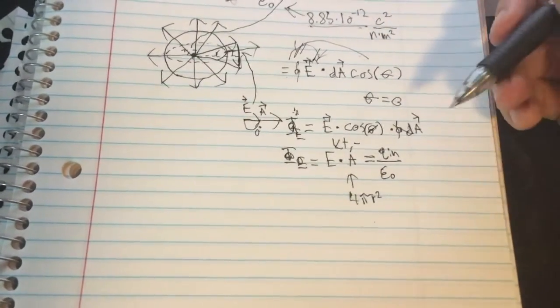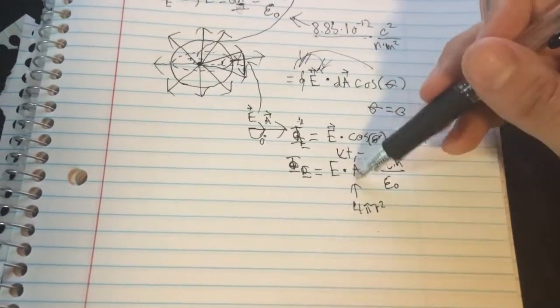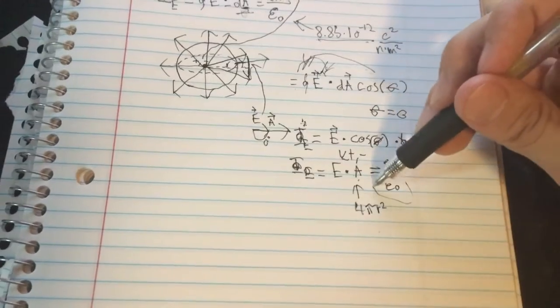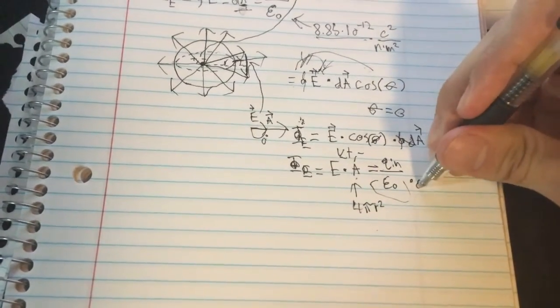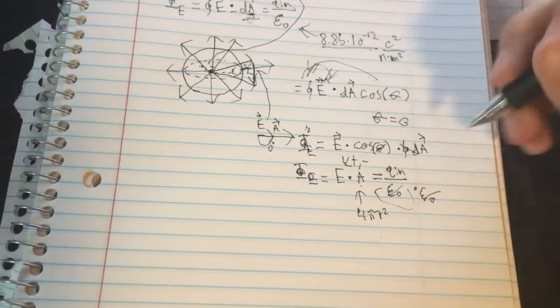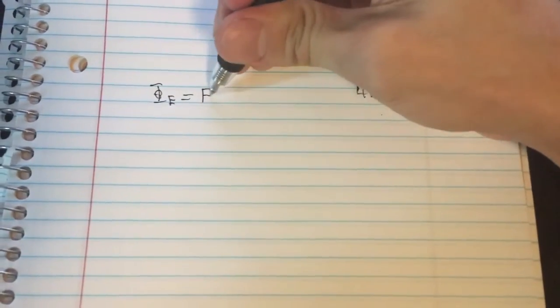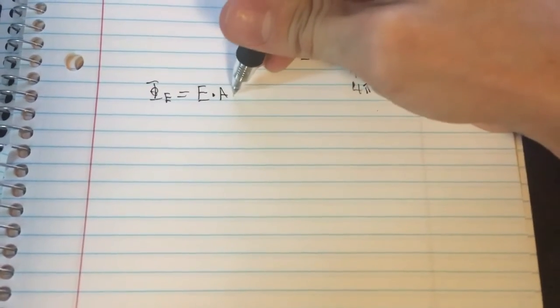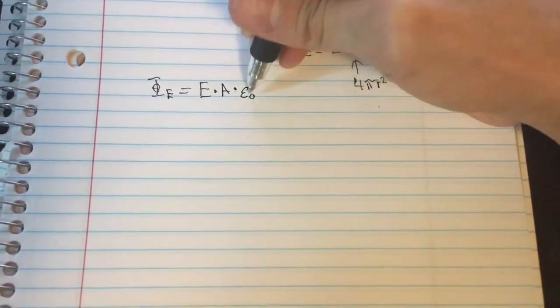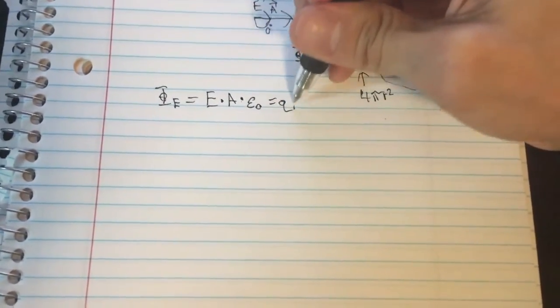Well, we know our permeability constant, we know our E, we know our A, so let's just bring this to the side. Let's multiply by permeability. So we end up finding that in this Gauss's law equation the electric flux is equal to E times A times permeability is equal to the charge enclosed.